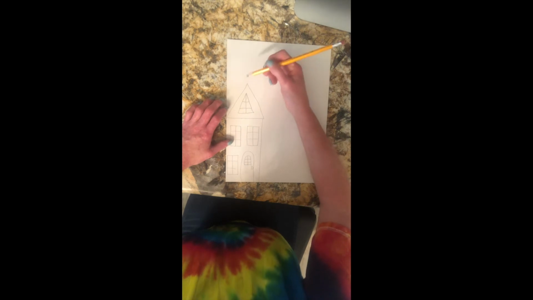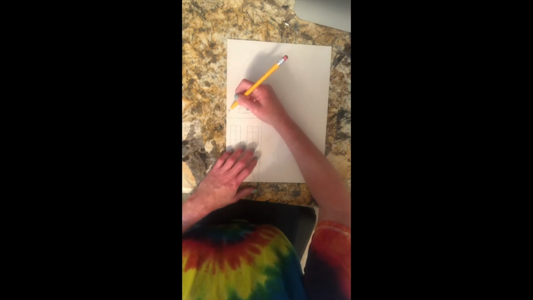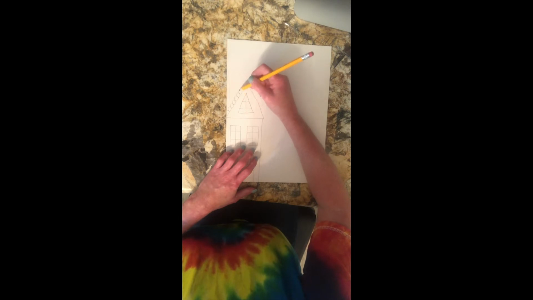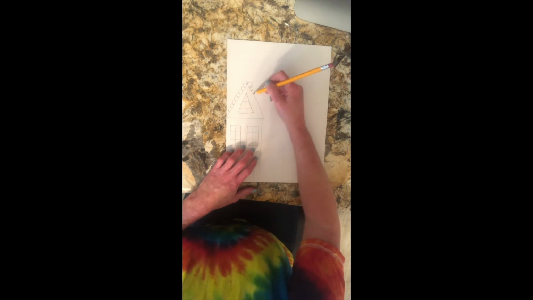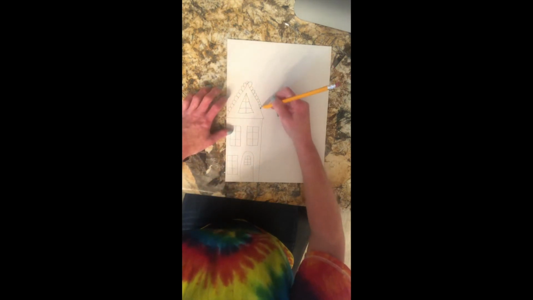Okay, I'm also going to do some designs for the shingles, kind of like rainbow shapes. You may want to draw your U shapes or rainbow shapes on your rooftop or around your window.